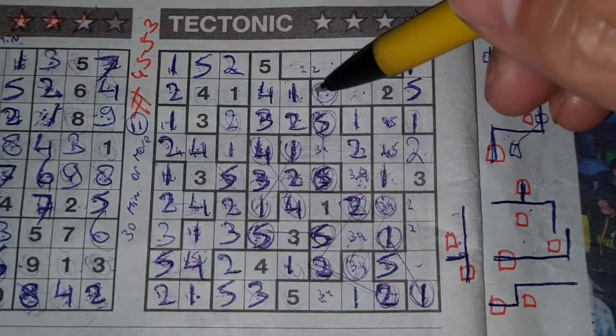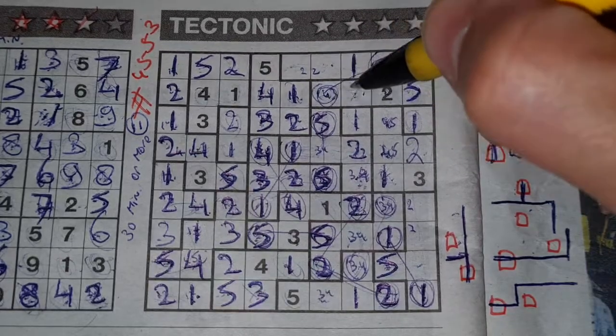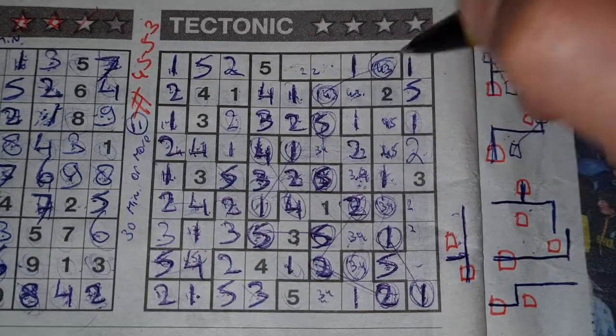2 numbers left in this L-shaped area for numbers 4 and the 3. Let me mark those, 4 and a 3. And this box is connected with that box. Should be also 4 and a 3.